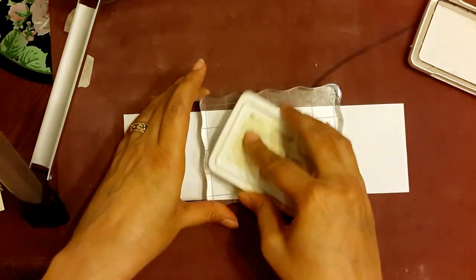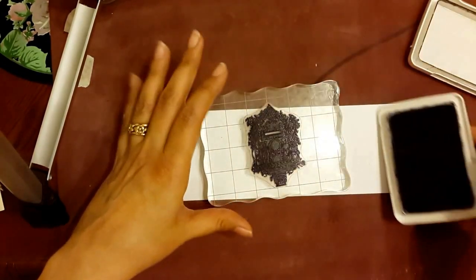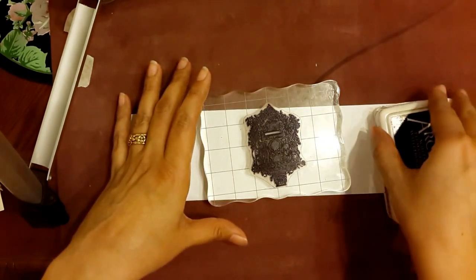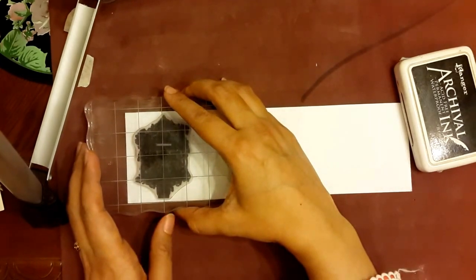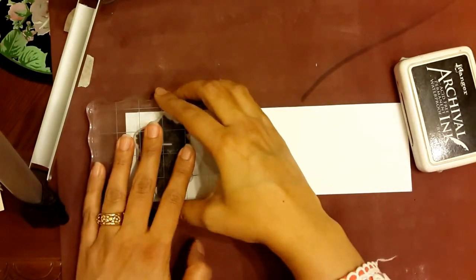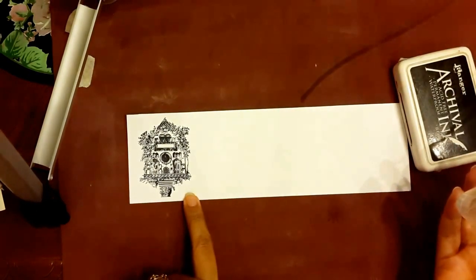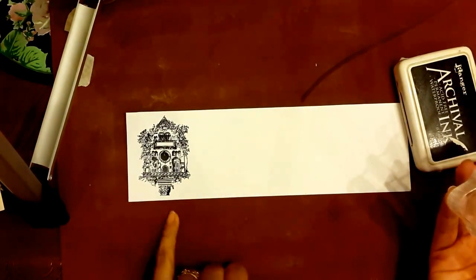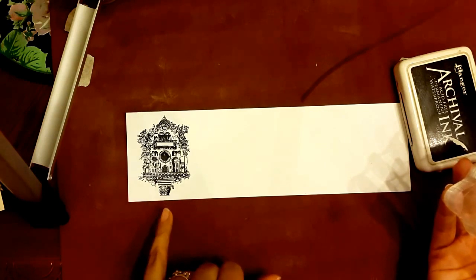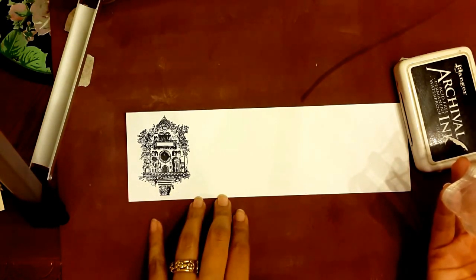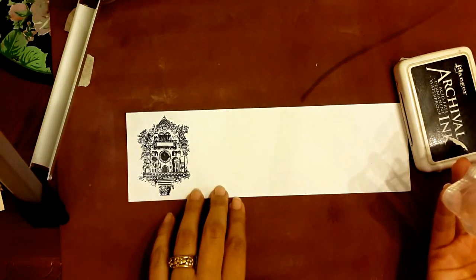And you're really patting your stamp with ink, making sure that it covers your stamp entirely, and then you stamp. And you get a full impression. This technique is most useful when you want the stamped image to stand out and basically be the focal point.